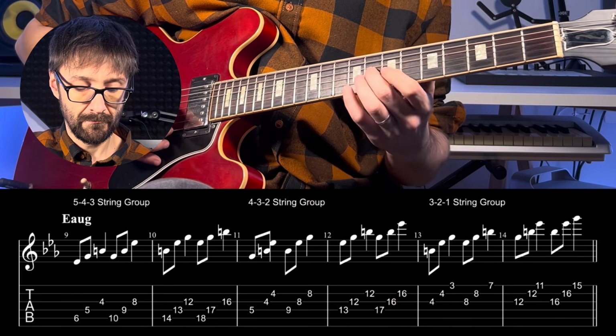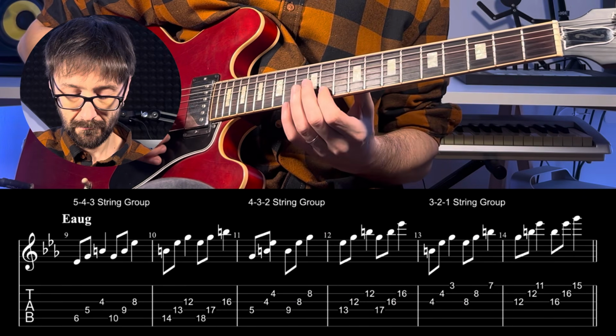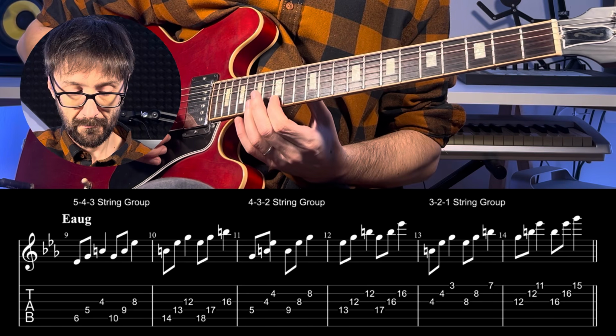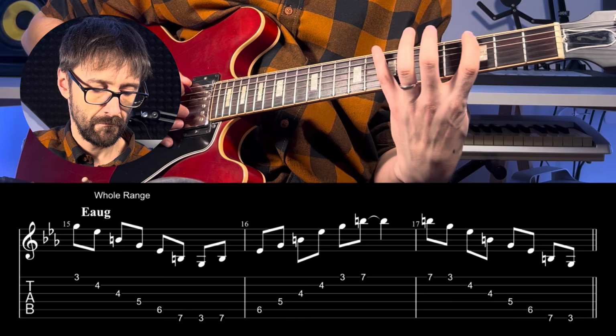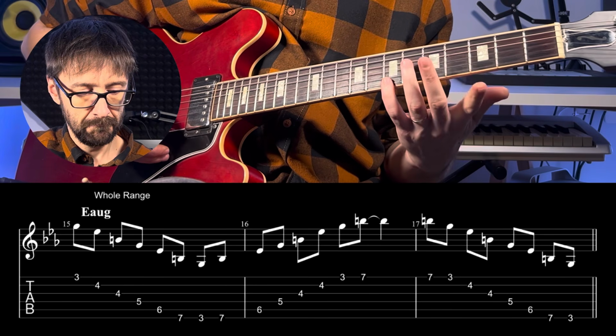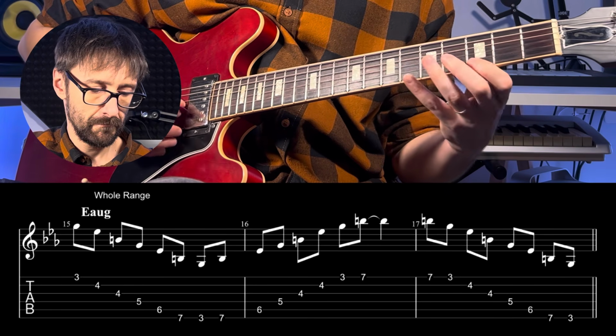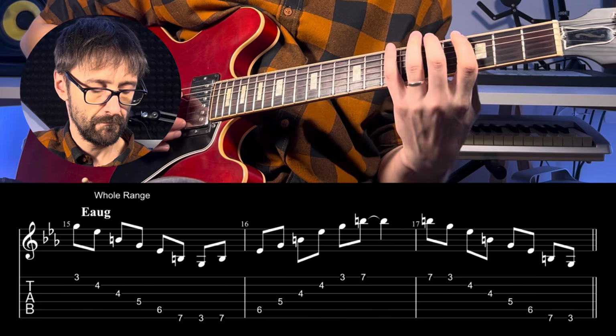Let's check the upper string group. Now we can put together all those string groups to see how they sound vertically. It's important to memorize this triad in the different positions because this will be our grip to extract all the sounds from the melodic minor.